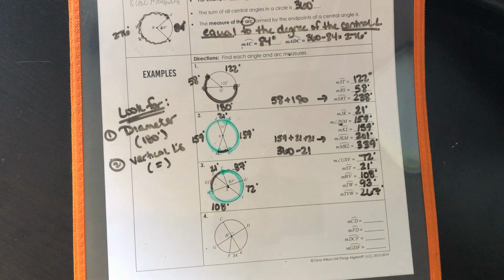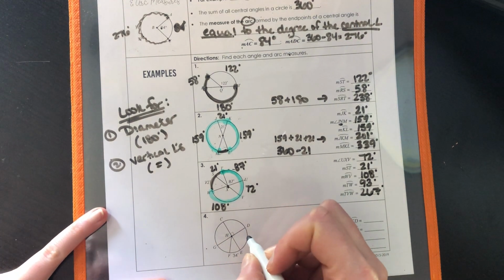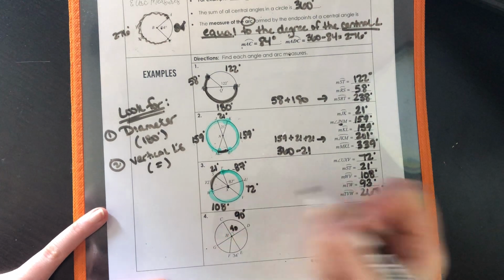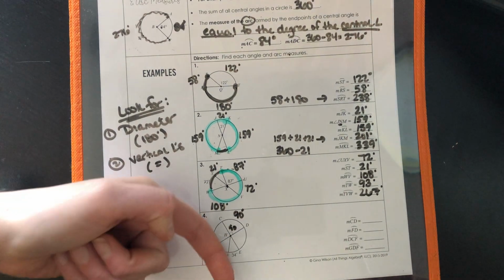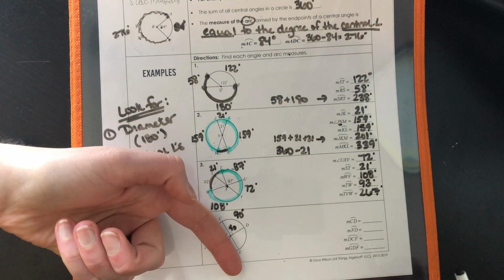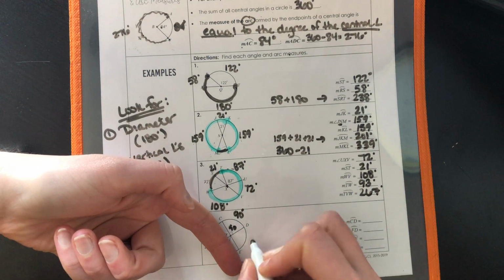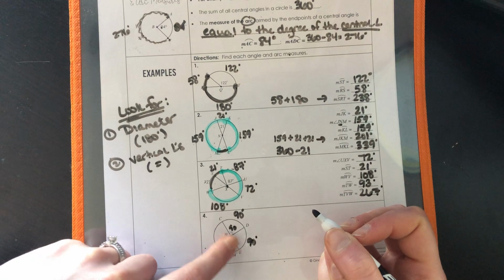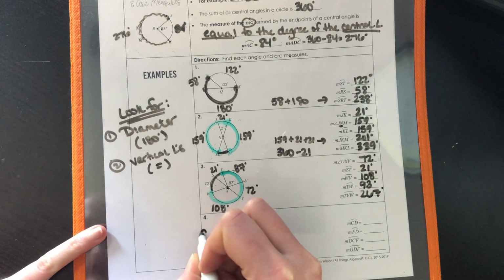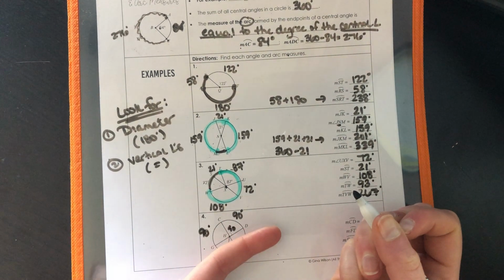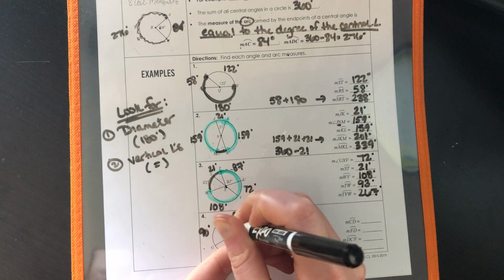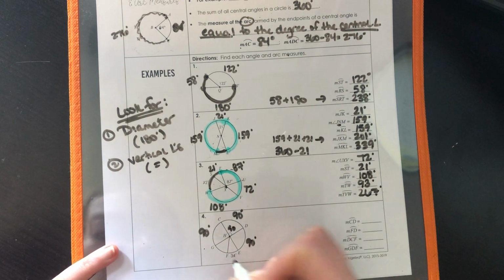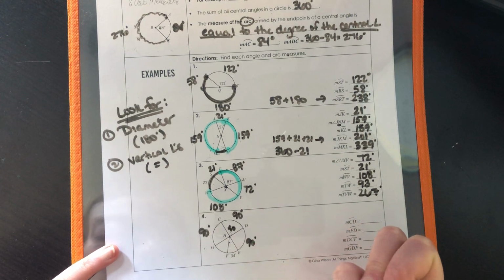Okay, so if I look here, I have 90 degrees, so this is 90. If I cover this up, I see a half circle, 180, so 180 minus 90 is 90. Vertical angles, 90. You might have done it this way too. Here's another diameter. 90 subtracted from 180 is 90 as well. Got 34, so I know the central angle is 34.